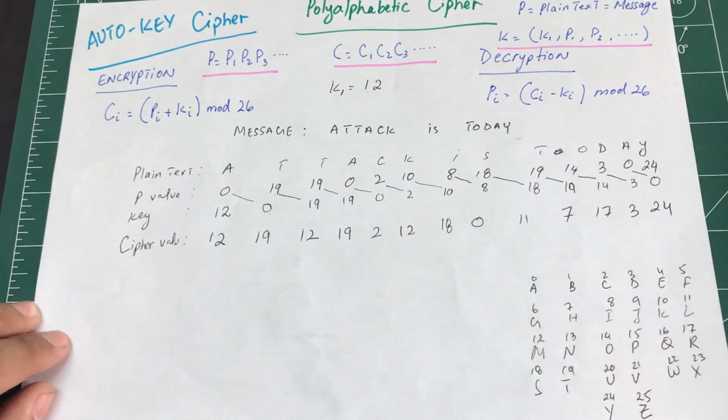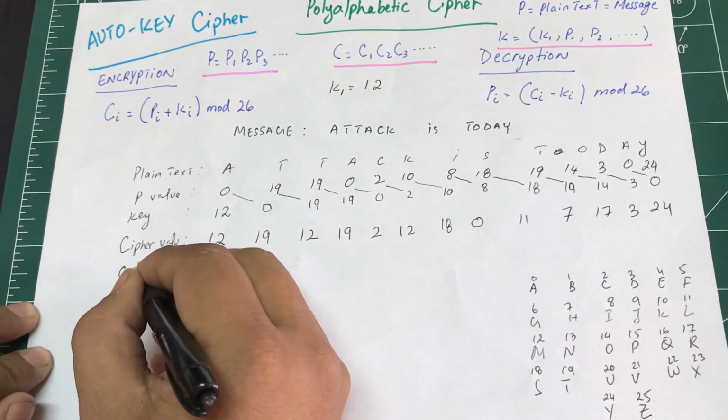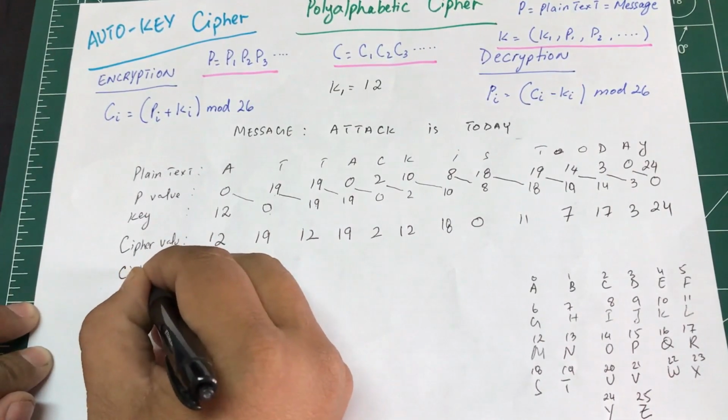So this is going to be my ciphertext. So let's define what that ciphertext would be.